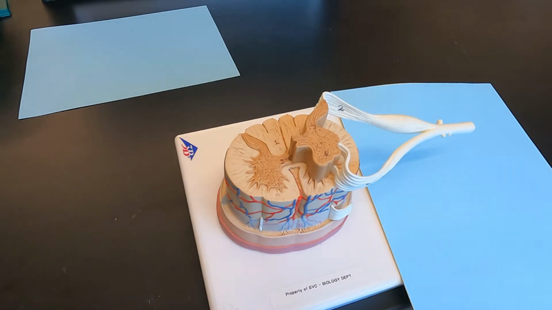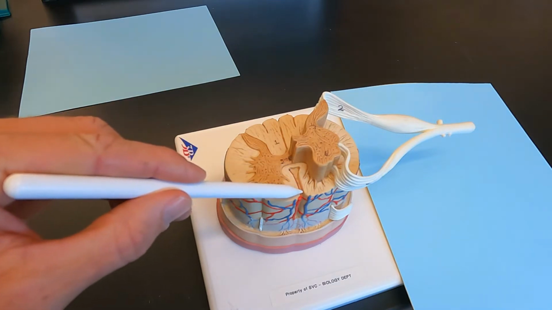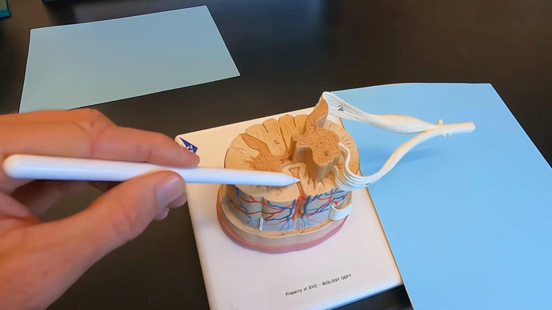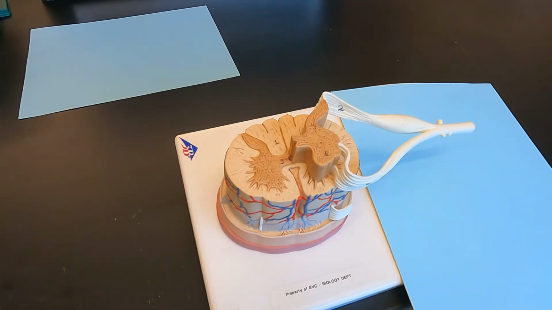So here we are, and we're looking down on this. This is a superior view, but we still want to know which way is forward and which way is back. And to do that, you want to look for this structure right here. It's this relatively large crease or gap, and this is called the anterior median fissure.